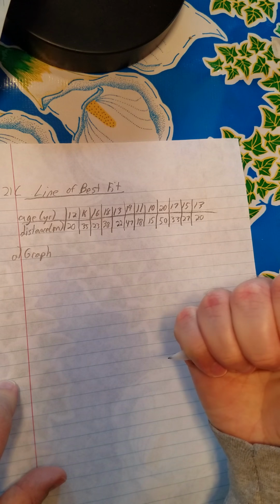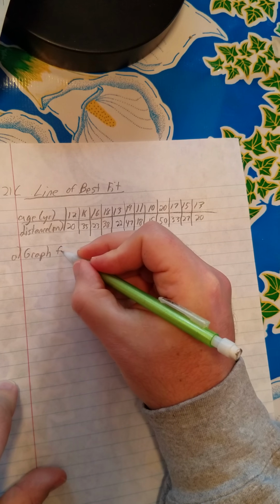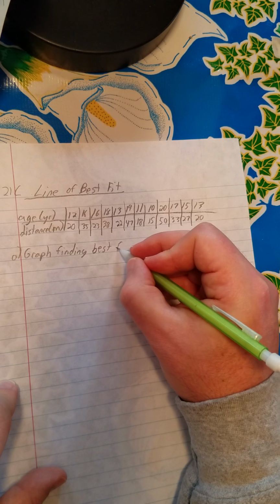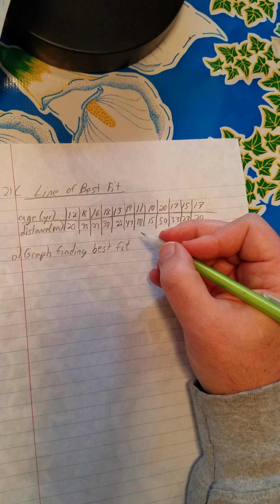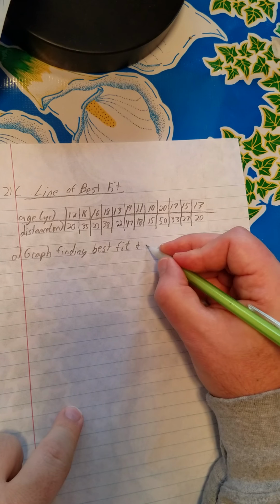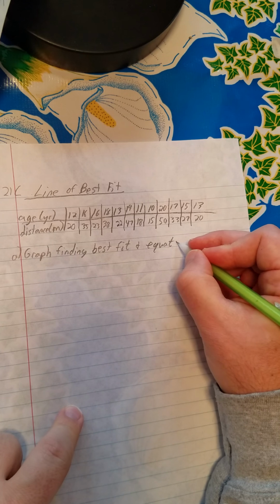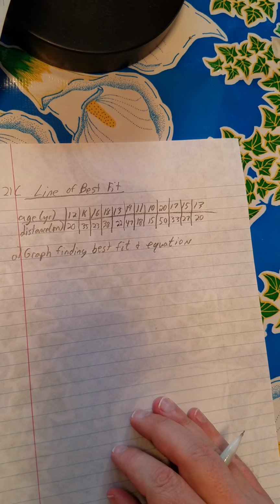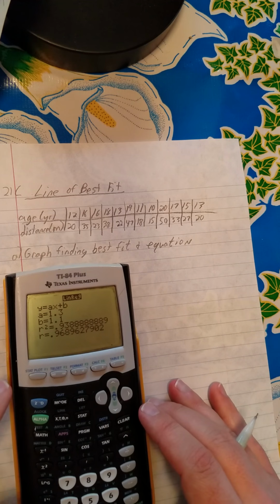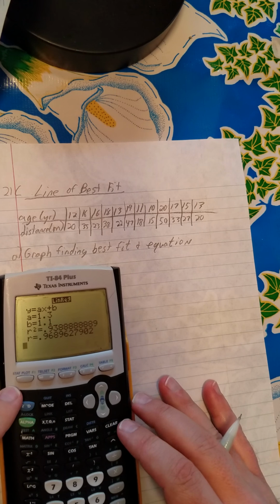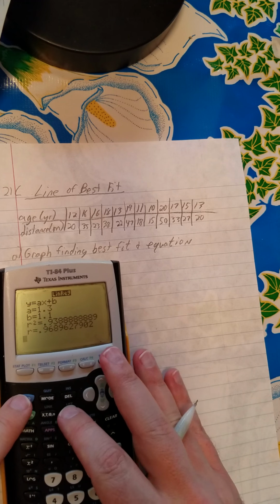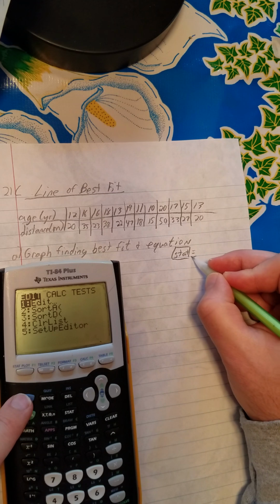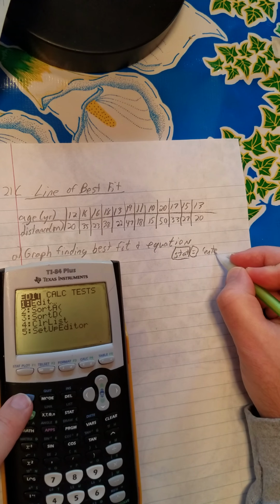We want to graph and find the best fit line and equation. Now we're not going to eyeball it like you might have done in algebra class. We actually need to graph this. All right, so we are going to put these numbers in a list just like we did before. So we go to Stat, Enter, and then we enter our data.